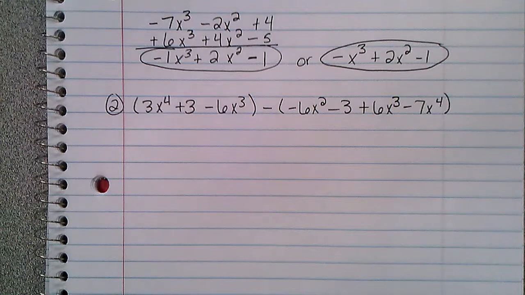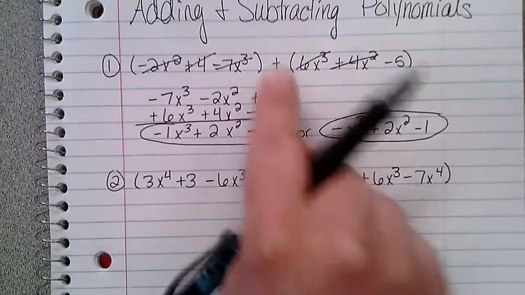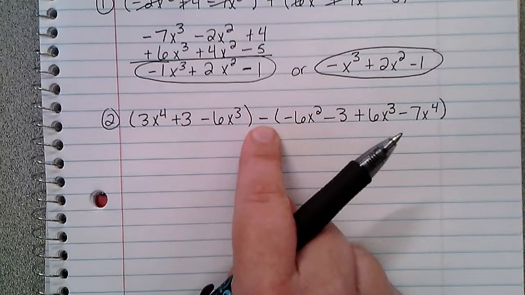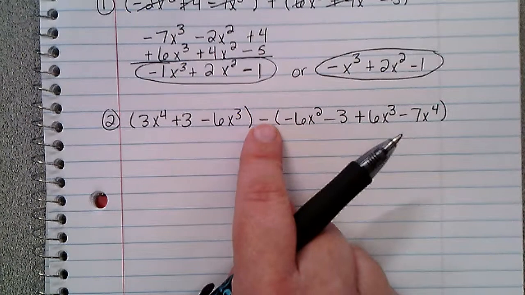So example number 2 is our first subtraction problem because there's a subtract sign in the middle instead of a plus sign. So this is going to change things a little bit. My strategy is to get rid of this minus sign and make it addition because we make less mistakes.